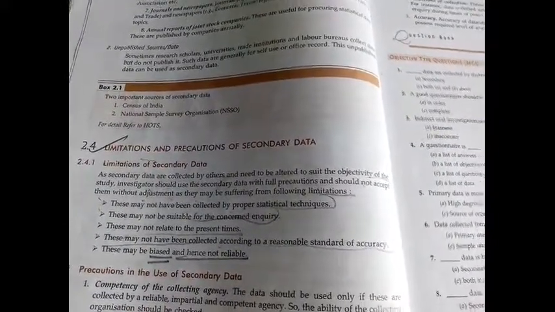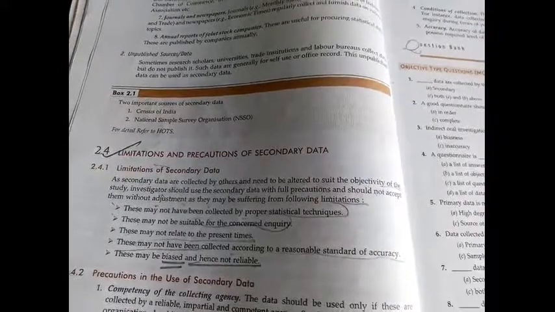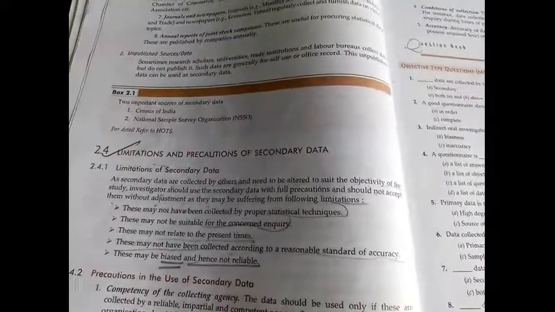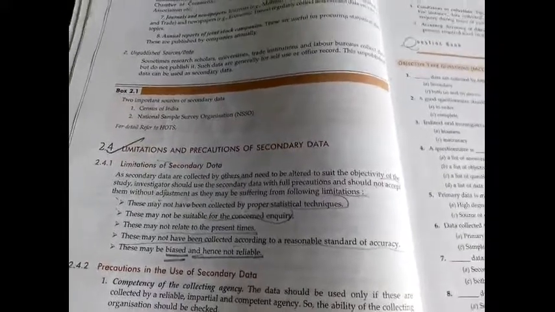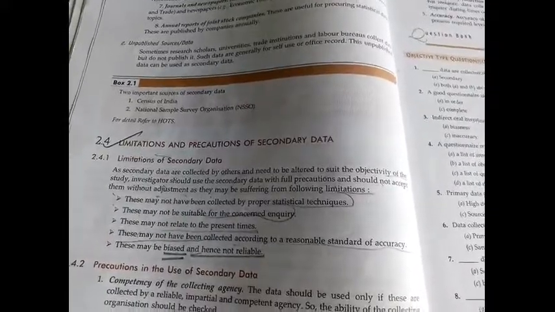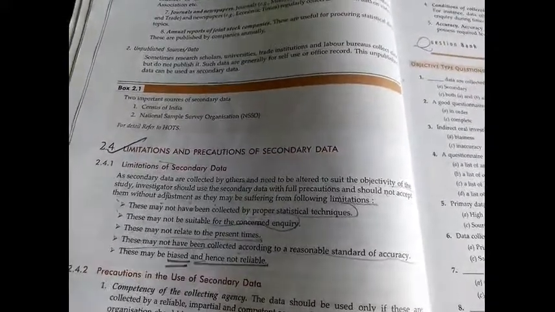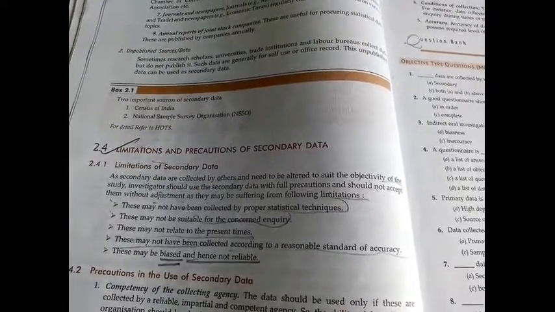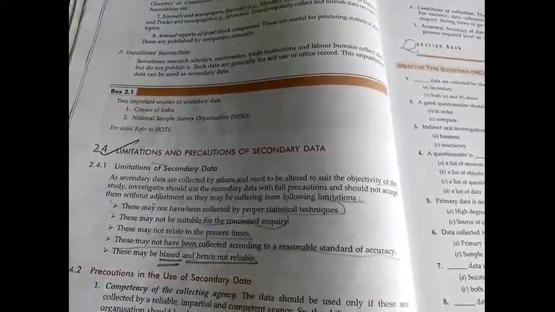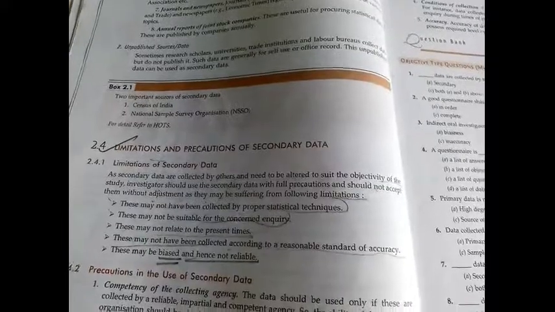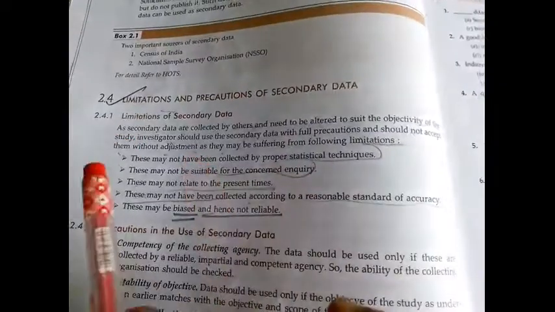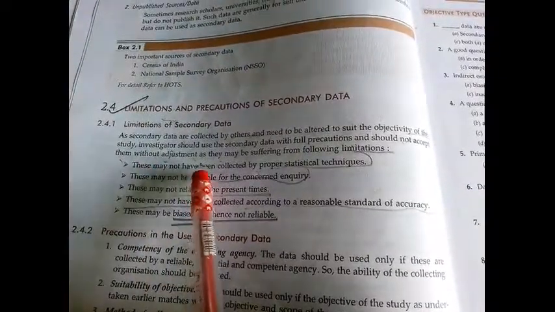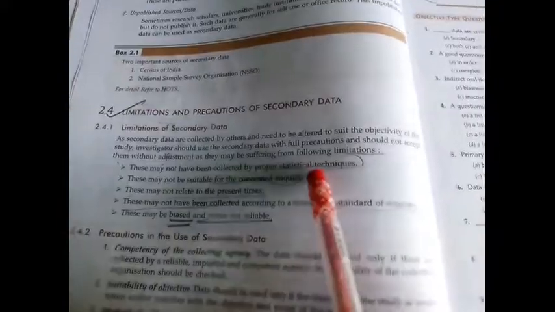Since other people have collected those data, the data may be suffering some problem, some correction. So you should correct those secondary data before using them. So what are those limitations or problems the secondary data suffer? See students, first problem: these may not have been collected by proper statistical techniques.